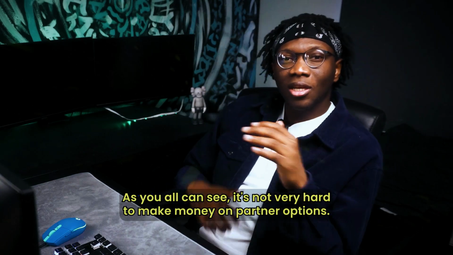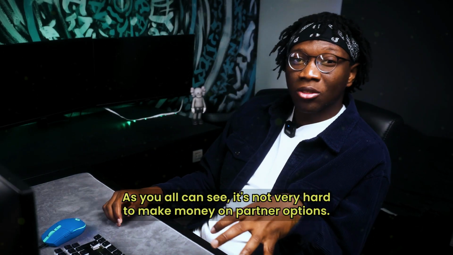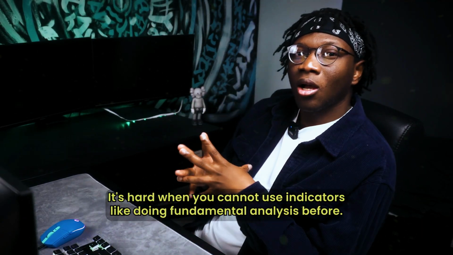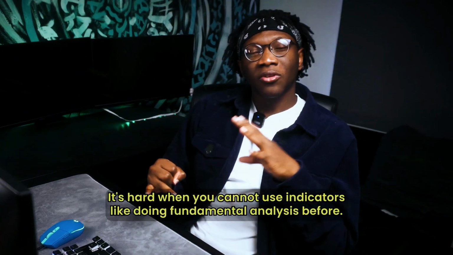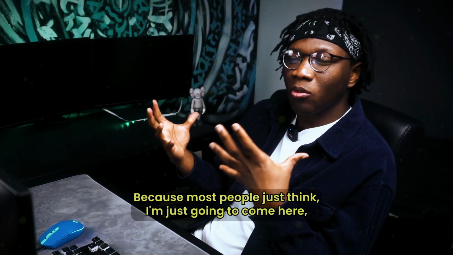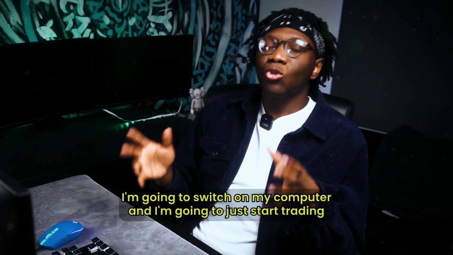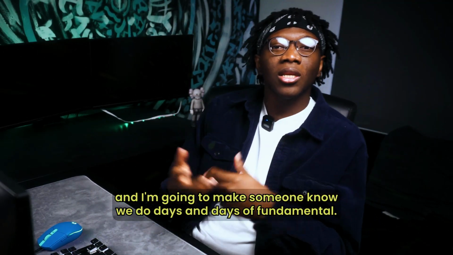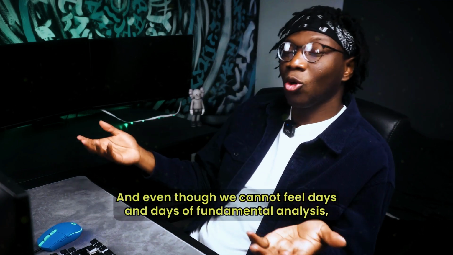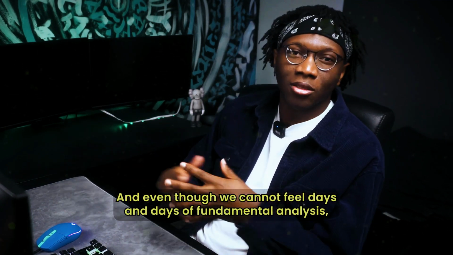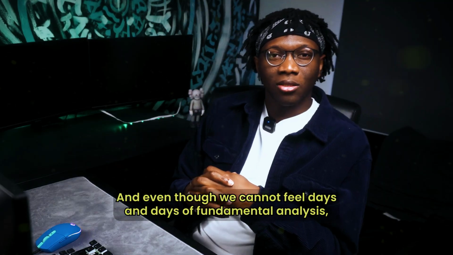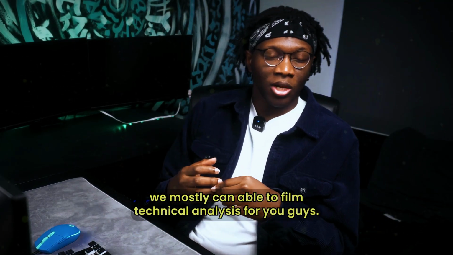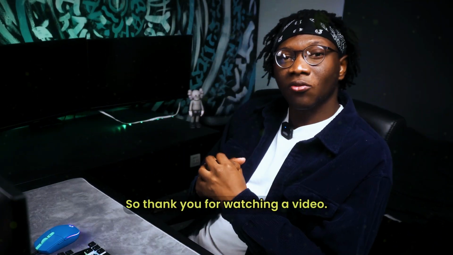As y'all can see, it's not very hard to make money on binary options. It's hard when you don't know what you're doing. It's hard when you cannot use the indicators right, or you're not doing fundamental analysis beforehand, because most people just think, I'm just going to switch on my computer and start trading and make some money. No, we do days and days of fundamental analysis. And even though we cannot film days and days of it, we mostly film technical analysis for you guys.